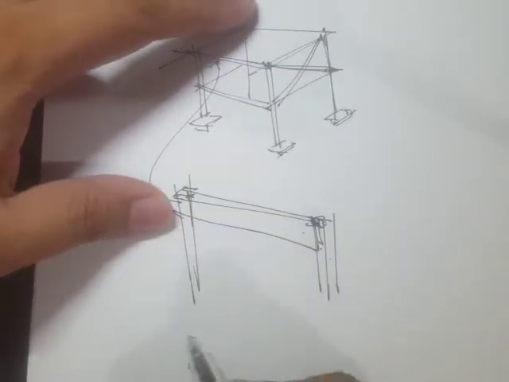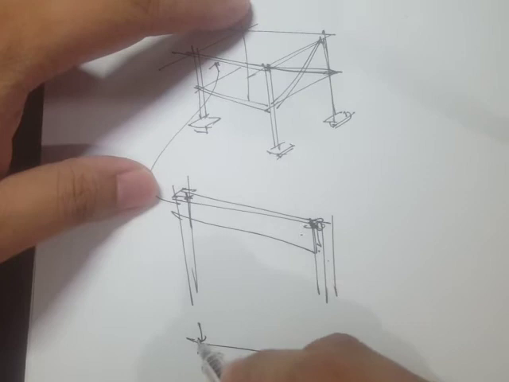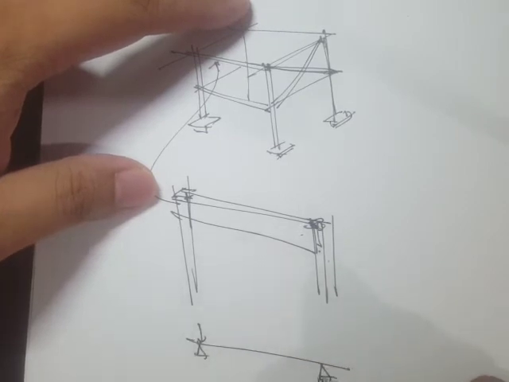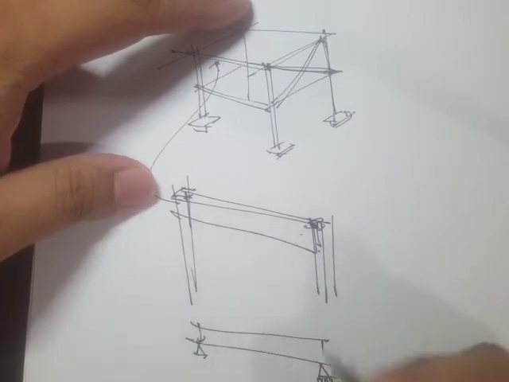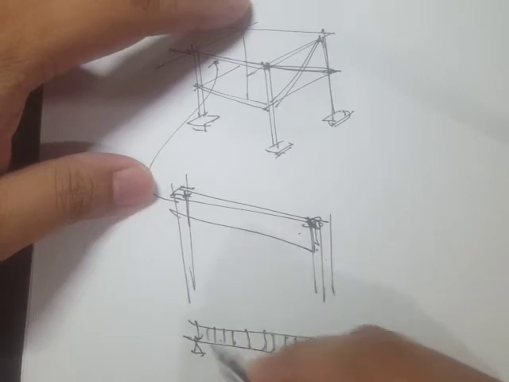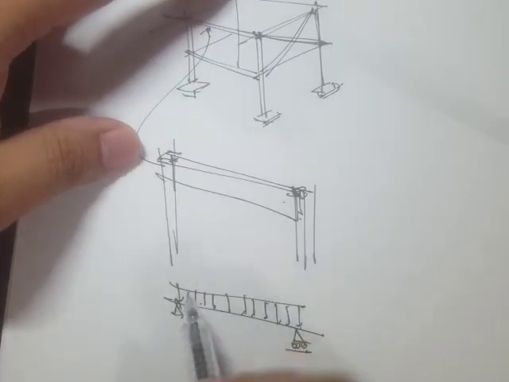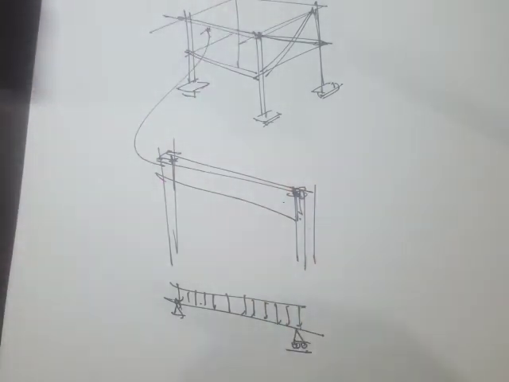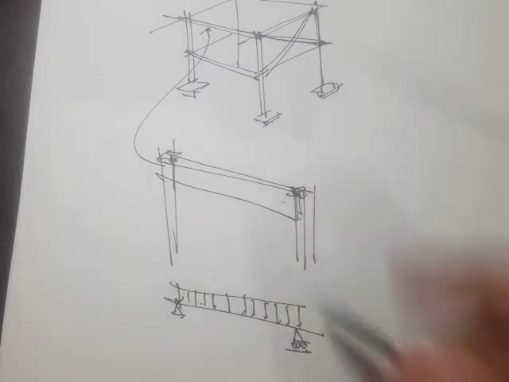That's why, as you recall, sometimes we idealize a pin roller support for the beams. Basically it's an idealization of how you will analyze the building.